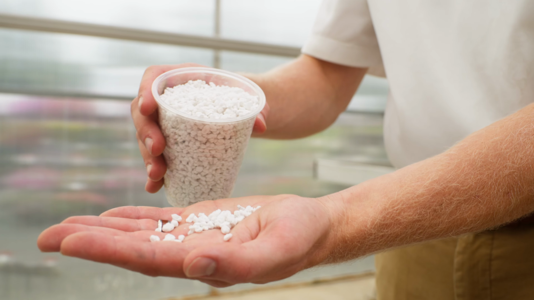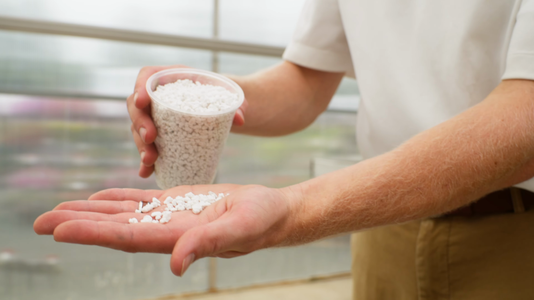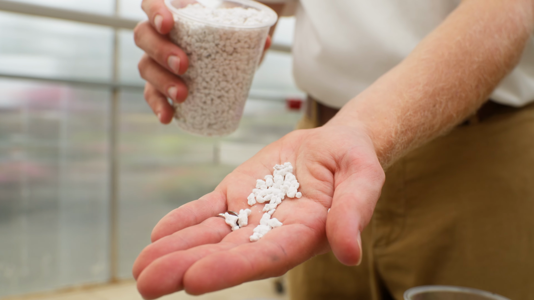Perlite is the second most common component used in substrates, which you'll also see in this substrate mix. It adds aeration to the mix itself, and it's made out of expanded volcanic rock. It's very lightweight, but it can be an expensive component to the container.